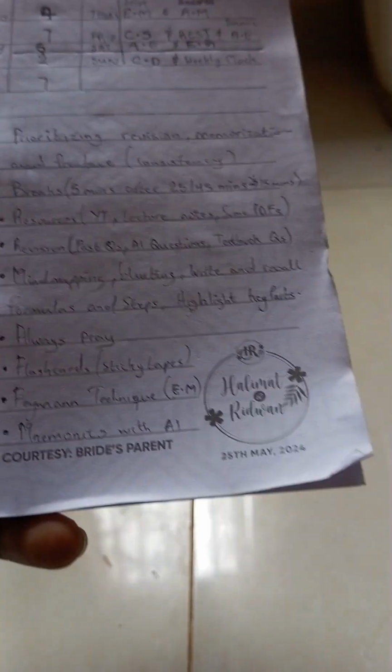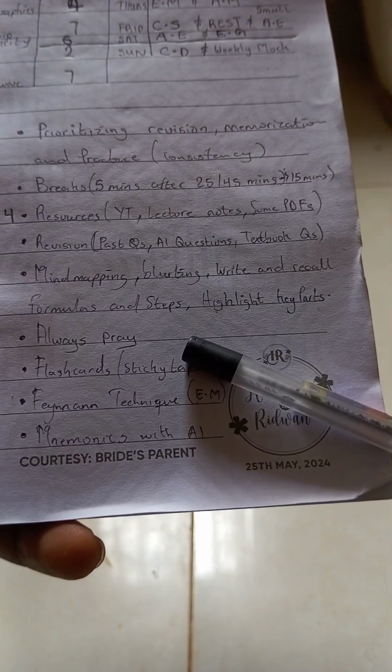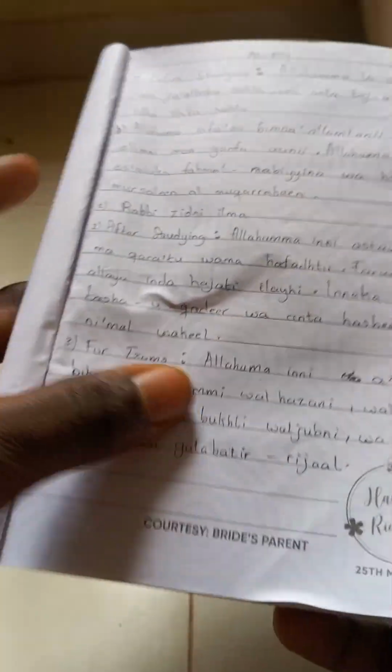Then the next one is to always pray. Prayer is the key. Here I listed out some of my prayers. I'm a Muslim, so I listed out my prayers. Here, and here it is also.